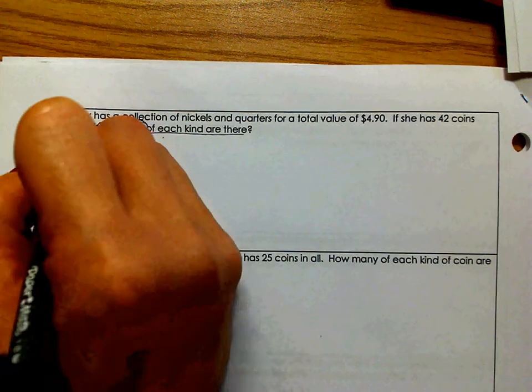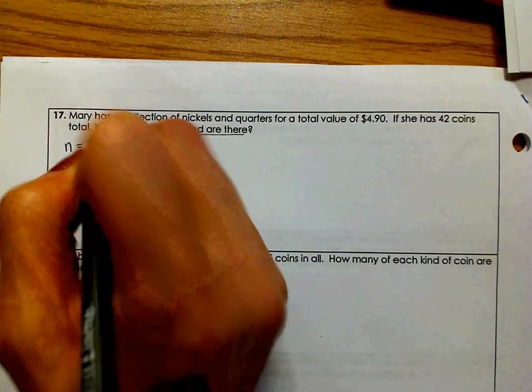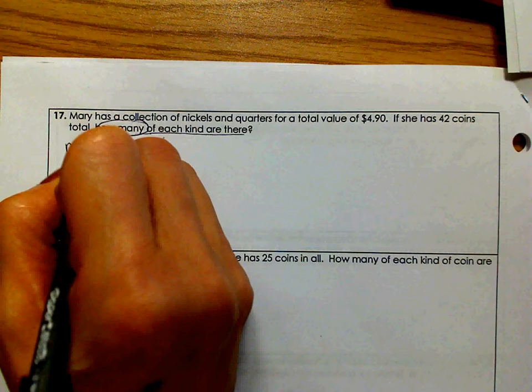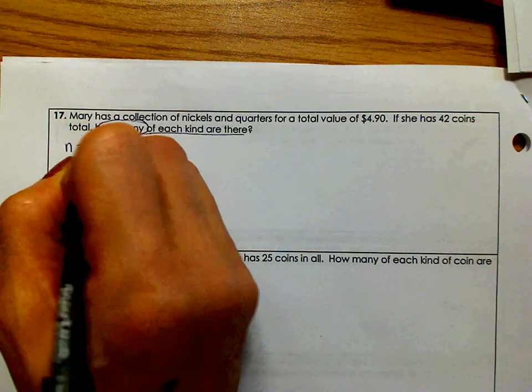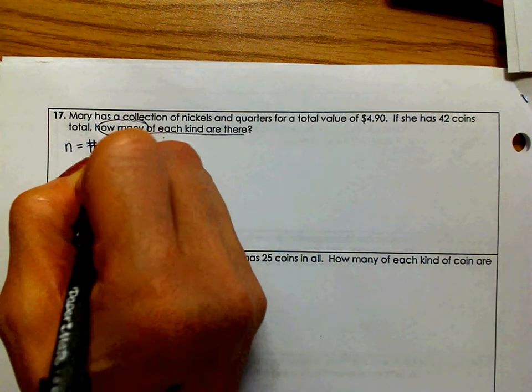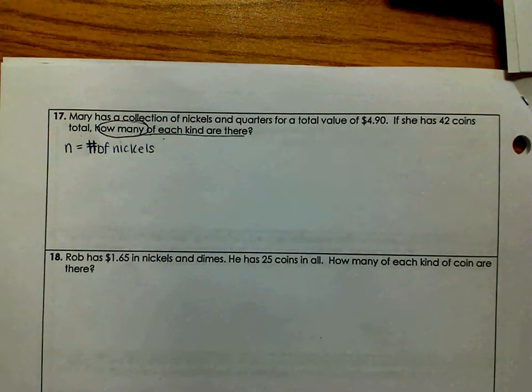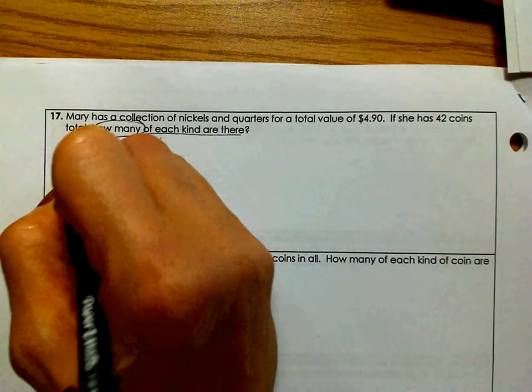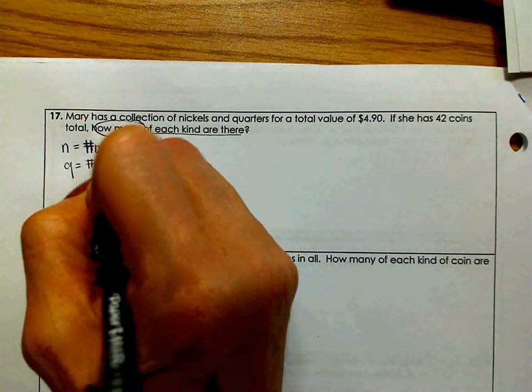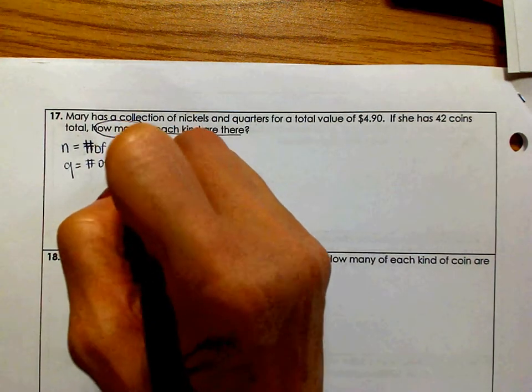So I'm going to use N to represent nickels, but oops, I did what some of you guys do. I need to write number of nickels. Don't just write nickels, because that can mean other things as well. So number of nickels, and then Q can represent number of quarters. Now some of you are using X and Y, which is absolutely fine.